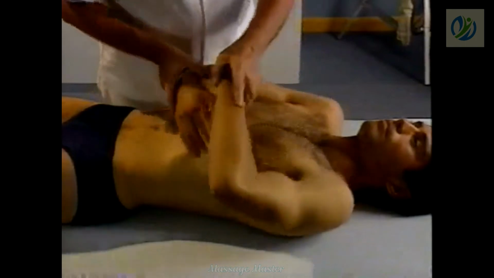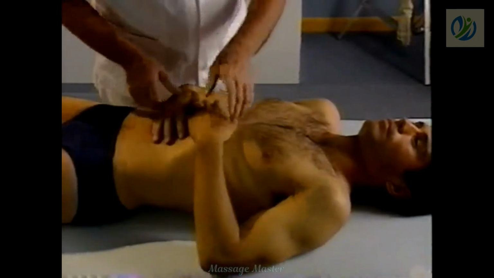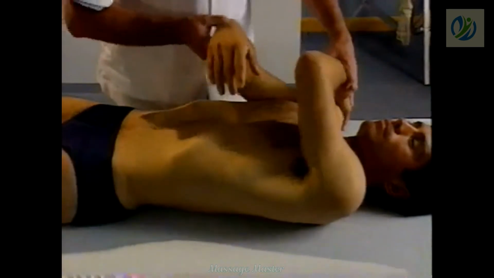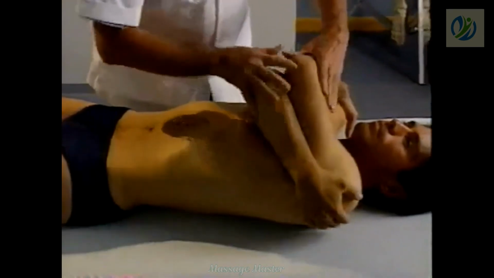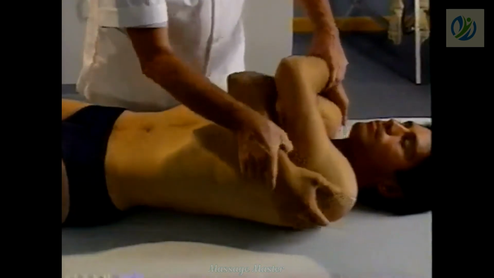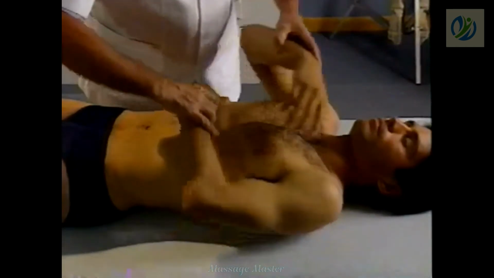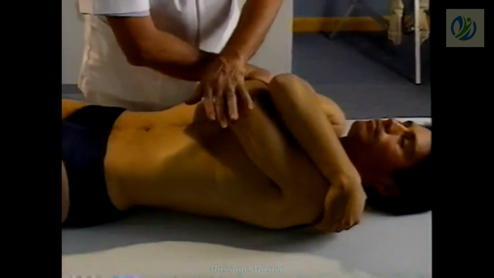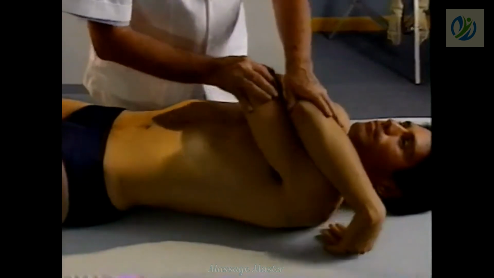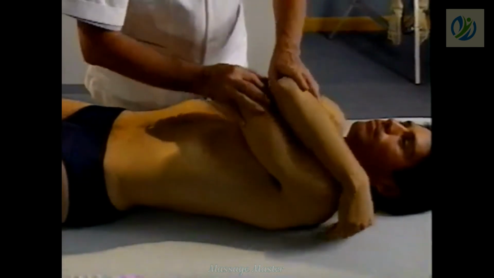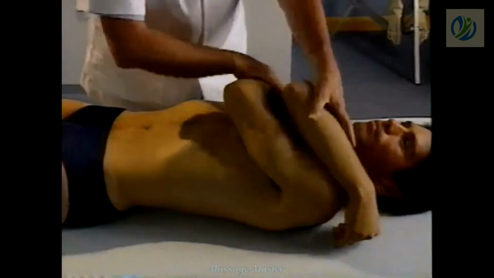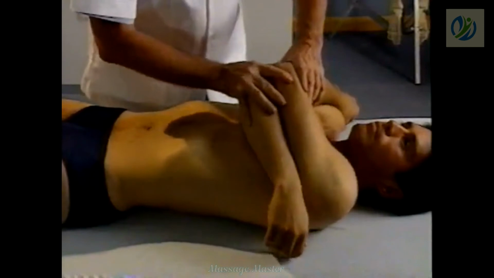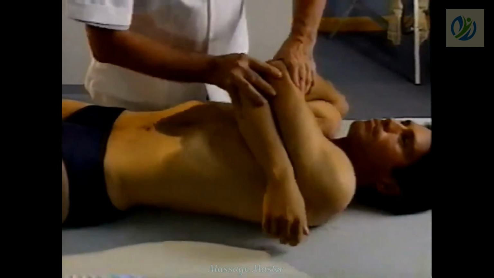Notice that when I created that lever arm, I put the arm opposite me above the other one in this fashion, rather than having it cross over with the arm away from me being lower. The reason for that is you lose the capacity to control the chest wall in that direction, whereas here you have good control of the trunk.